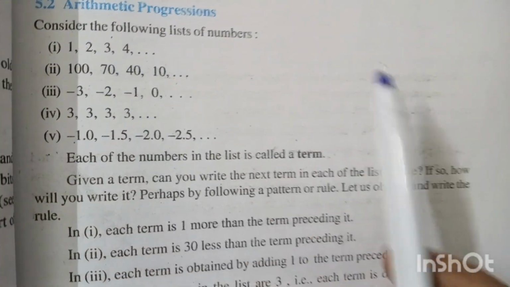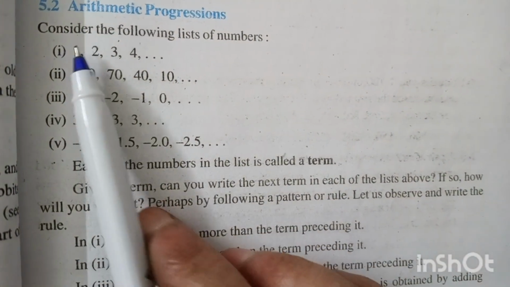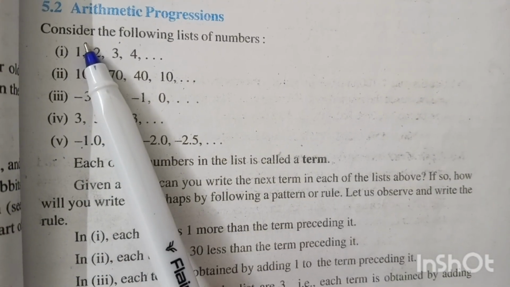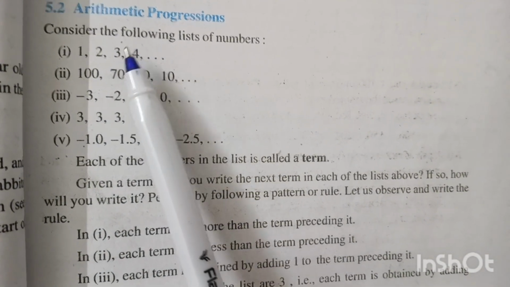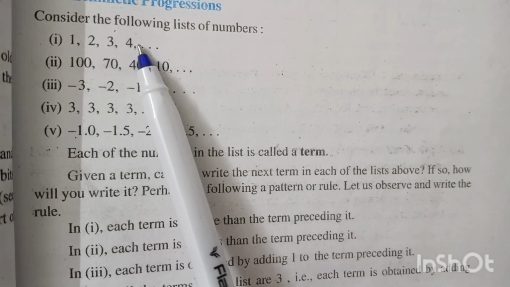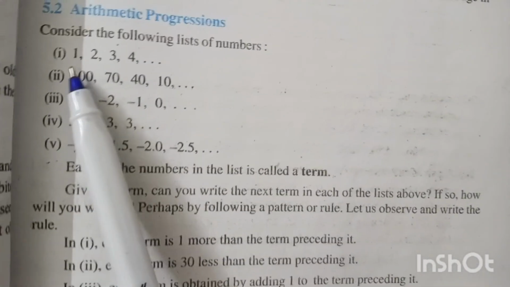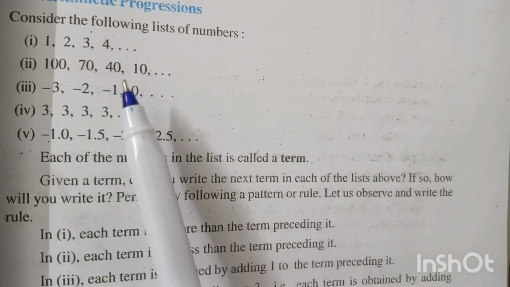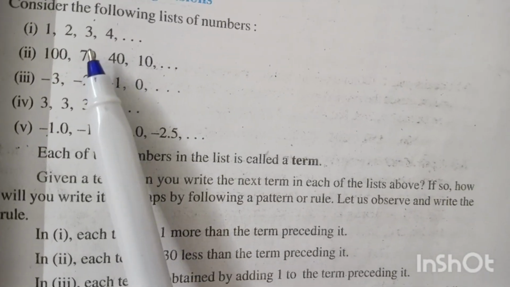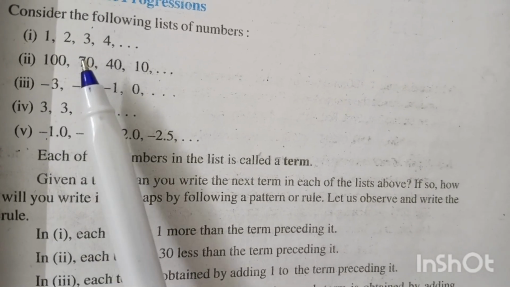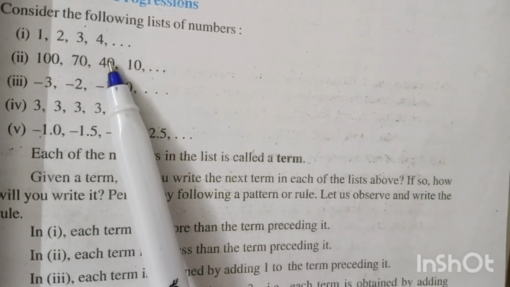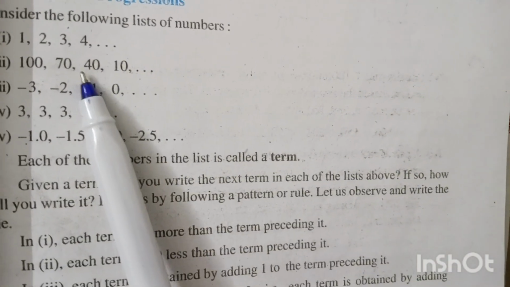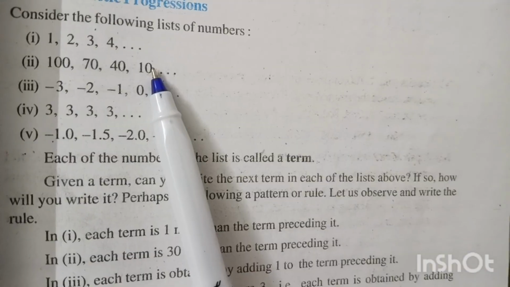If you consider the first list, each term is one more than the term preceding it. So 1 plus 1 we get 2, 2 plus 1 we get 3, 3 plus 1 we get 4, etc. Then the second list, 100, 70, 40, 10. In each term, see, 70 minus 100, we get minus 30. Here 40 minus 70 we get again minus 30, and 10 minus 40 we get again minus 30.